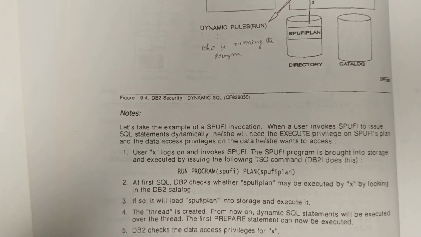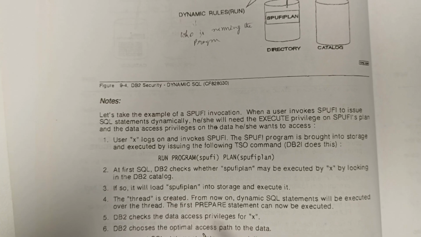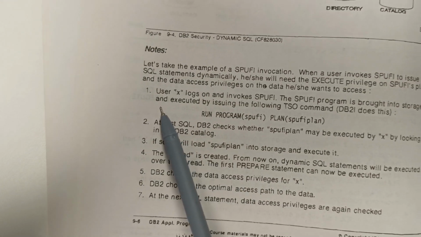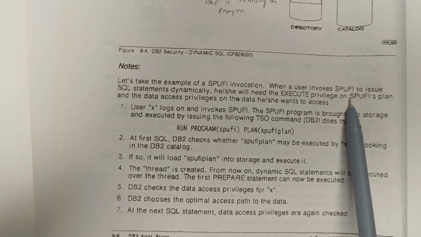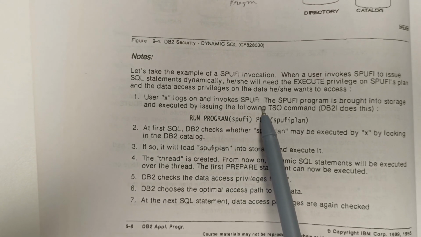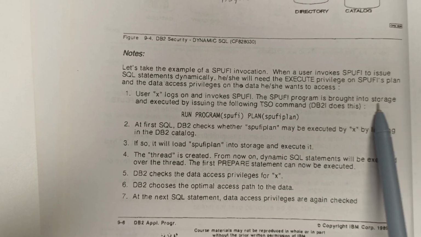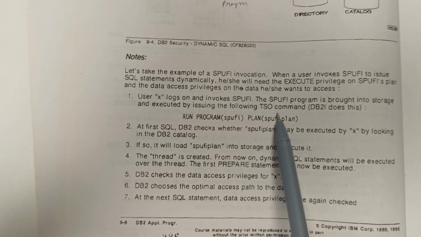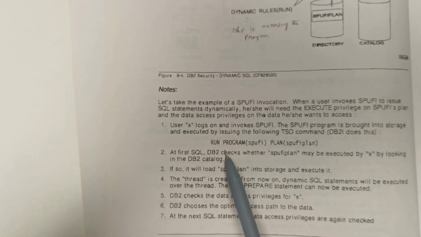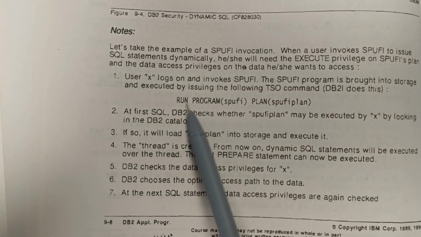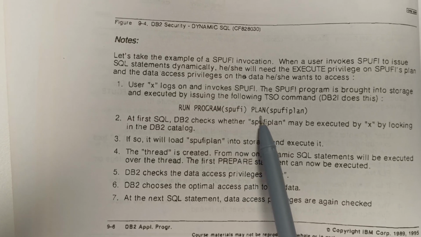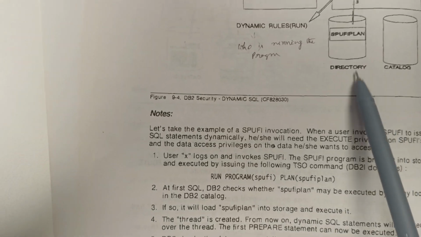Only at runtime will the access privilege be checked for the dynamic SQL. Similarly here, X user logs in to invoke the SPUFI program, which is brought into storage and executed using the following TSO command. This is the command I am running: the program name and plan name, nothing but the SPUFI plan name.